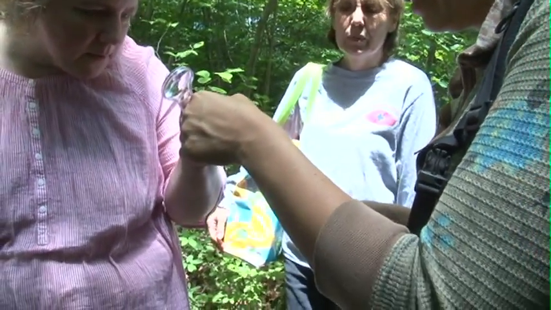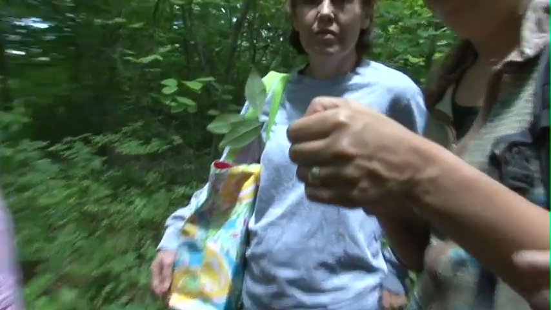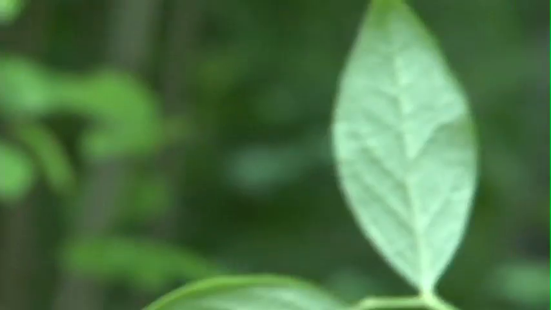Let me see if I can find another. Oh no, you can see it. Yeah, I don't know if we can with the camera Yeah, though. I know. I wish. That's why you have your magnifying thing. Yeah, it's the spittle bugs.